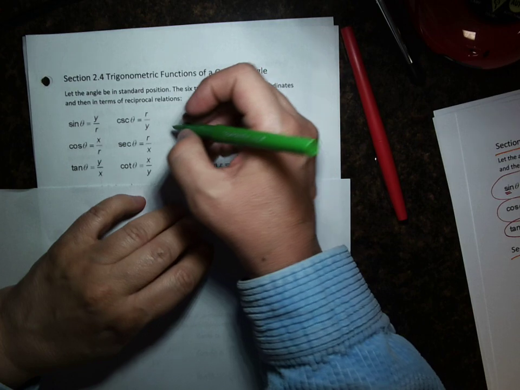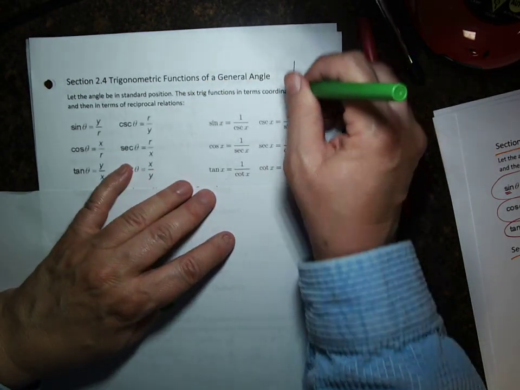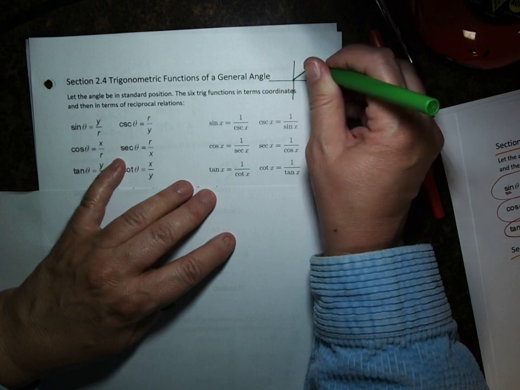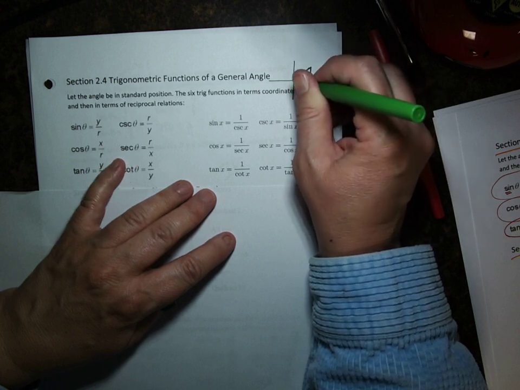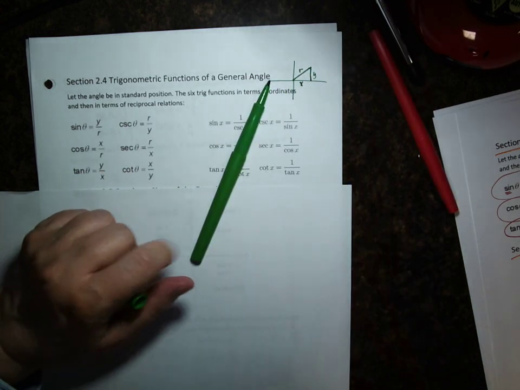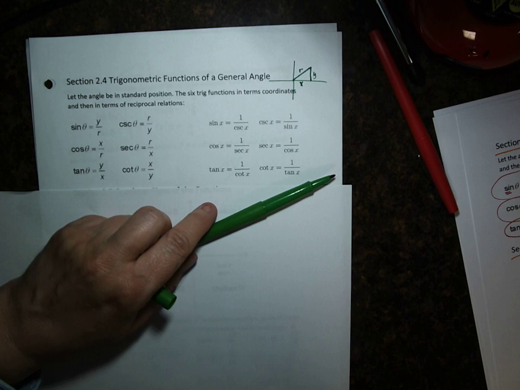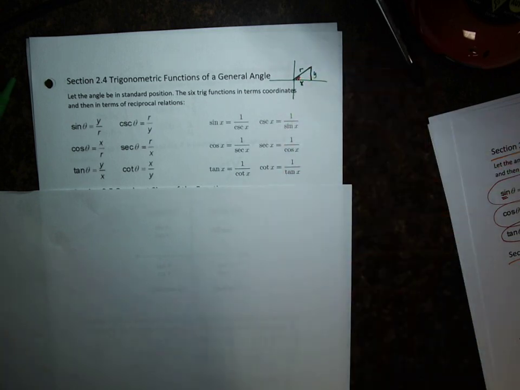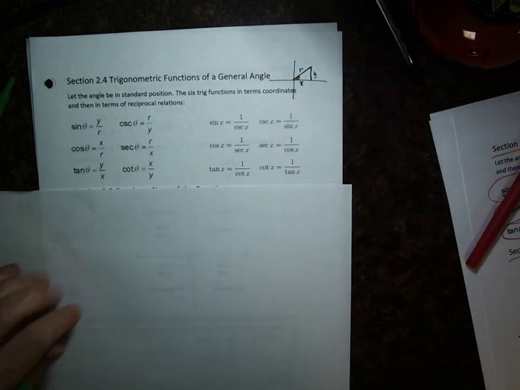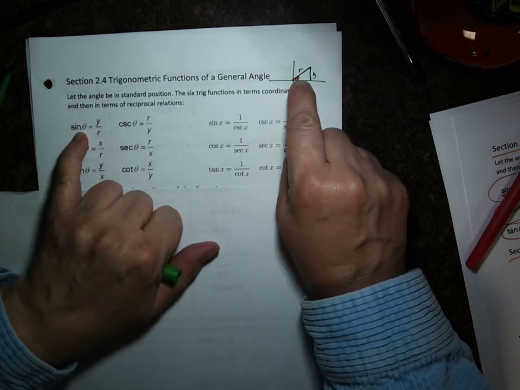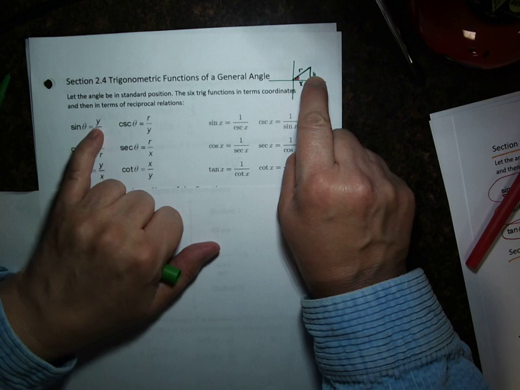So let's think about what this diagram would look like. Let me draw a picture up here. Let's draw a triangle, and let's label the x-axis, that side length x, and this one r as the hypotenuse, right? And that will be y. And the angle theta is this angle that's right here by the origin, okay? That's our theta angle. So if you want to know what the sine of the angle is, it's the ratio of y over r.